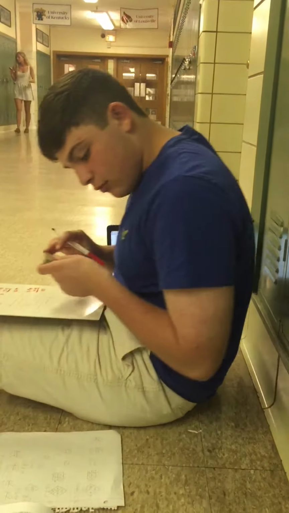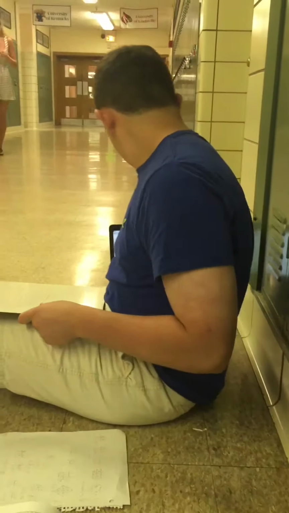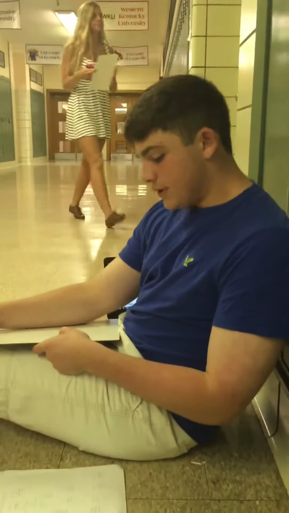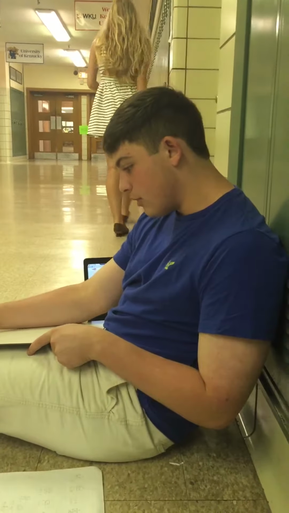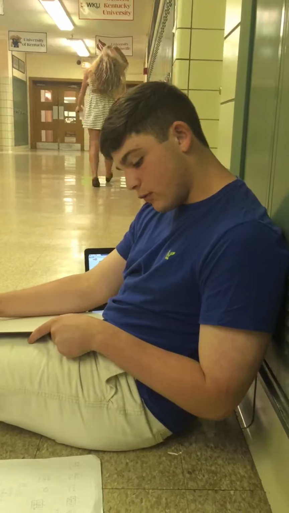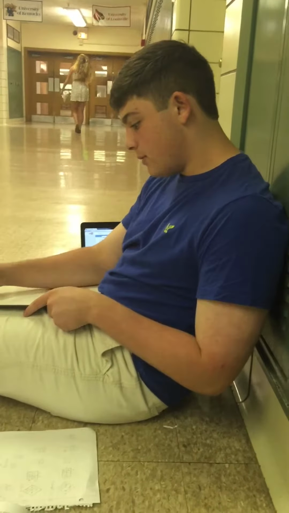Alright, last problem. This is 13f. Again, this is another box and diamond problem. We're going to do 3x squared plus 14x minus 5 equals 0. So I'm going to get my diamond set up here.